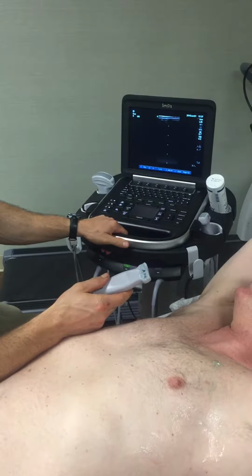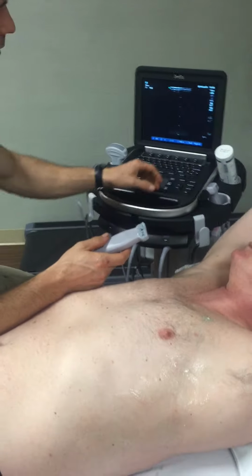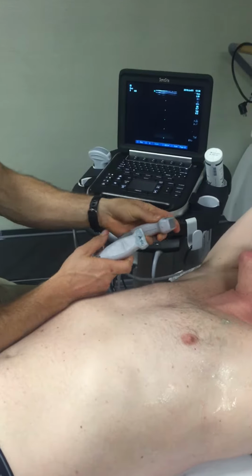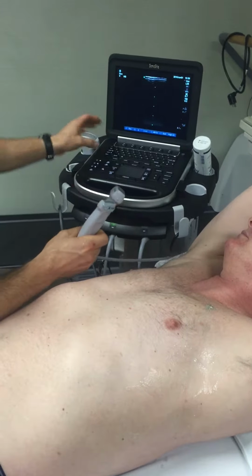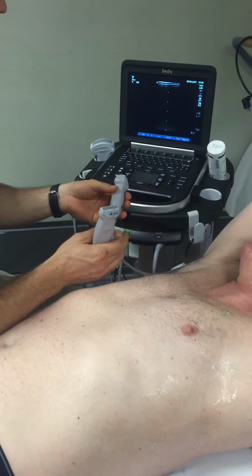Today we're going to discuss image acquisition for the lung exam. You can use any number of probes to do your exam. You can use the phased array, you can use the linear probe, or even the curvilinear probe. It depends on the patient body habitus and what you're looking at.